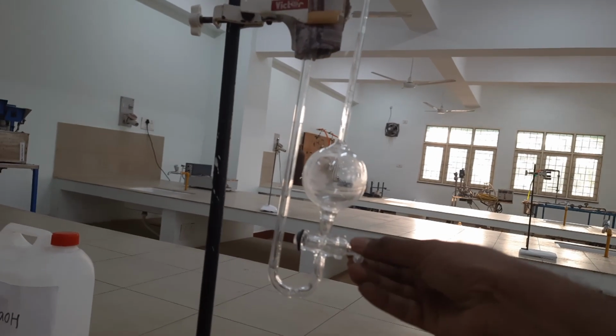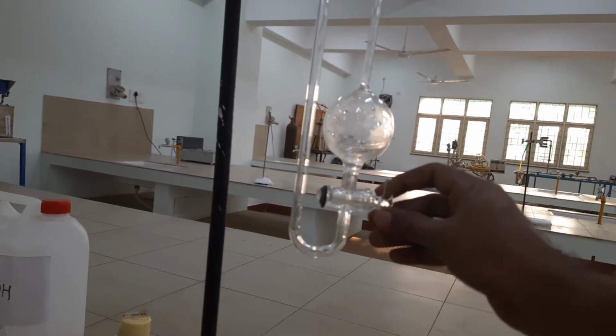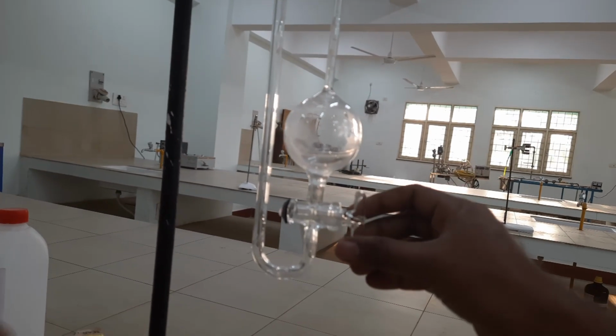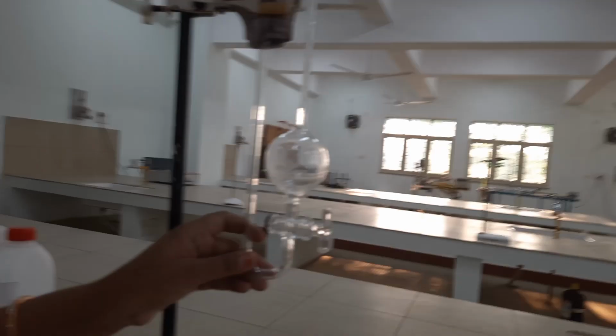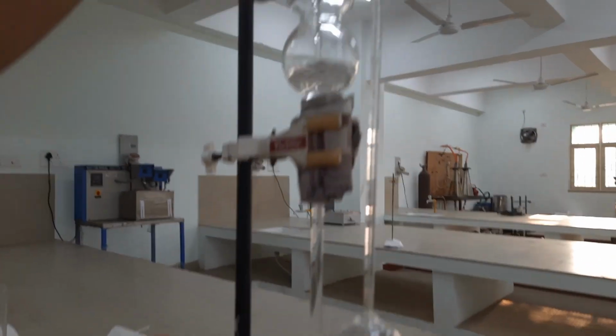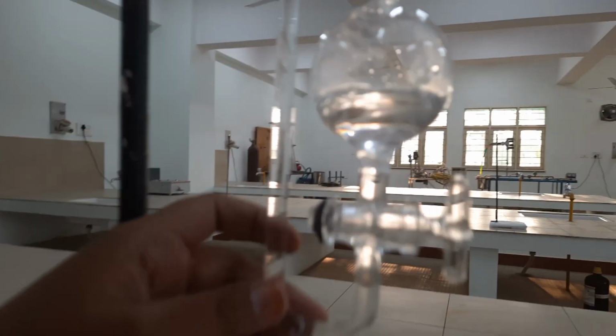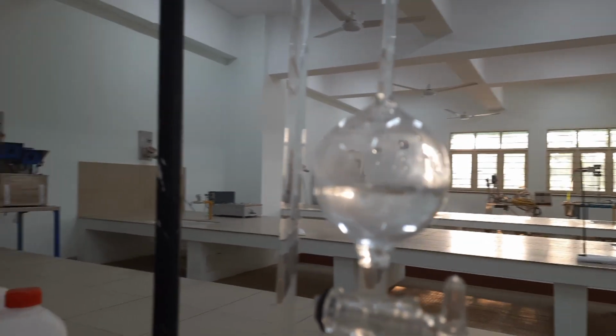Now, before pouring the mixture onto the dilatometer, we have to ensure that the valve is in the completely open position. We now pour the mixture into the left side of the dilatometer and allow the solution to settle.